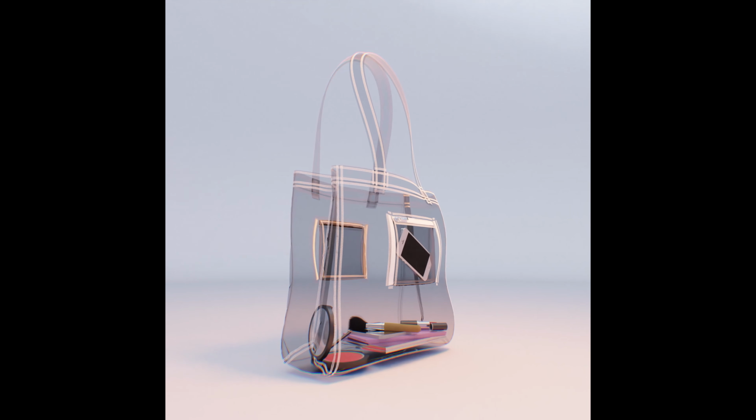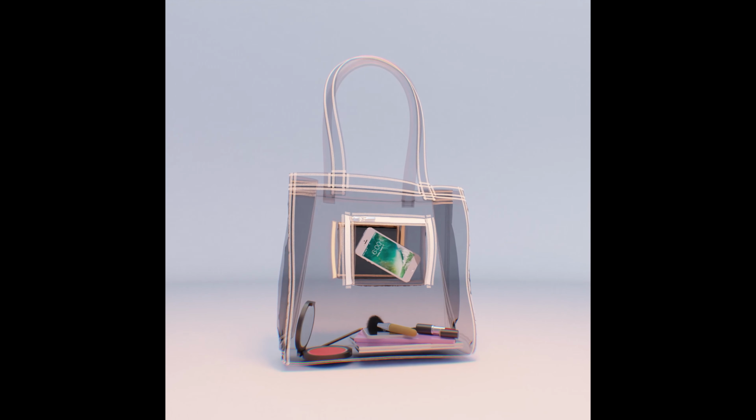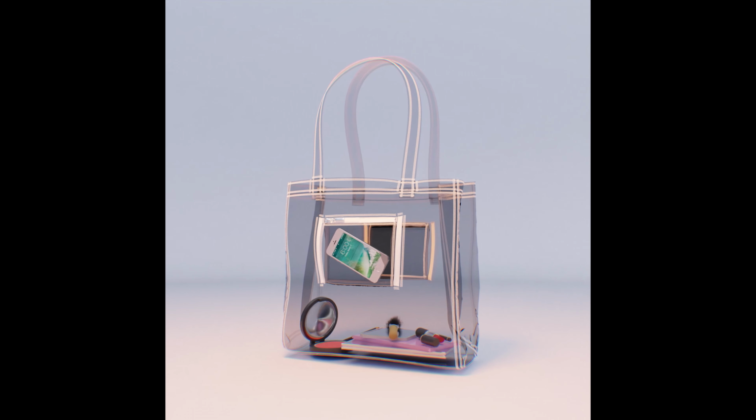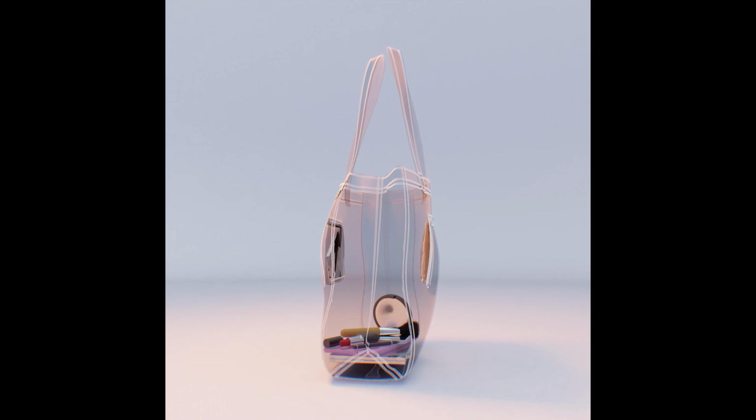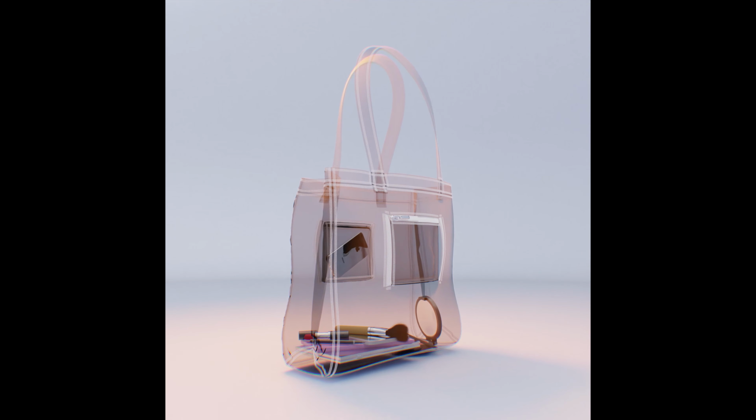Hi everyone, in this tutorial I'm going to be taking you through how to create this tote bag in Marvelous Designer and how we can then take this into Blender to give it a transparent material and place some objects inside of it.